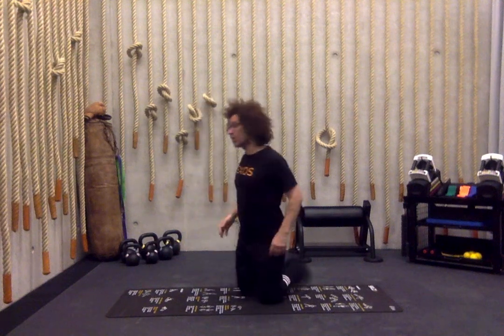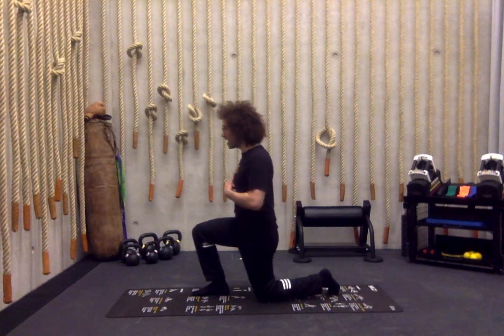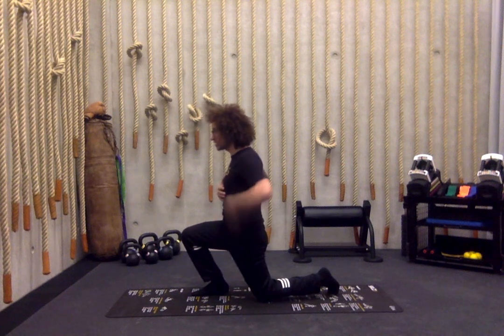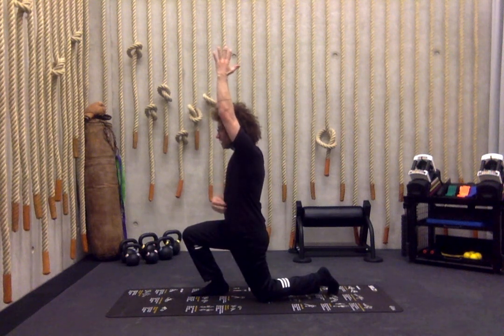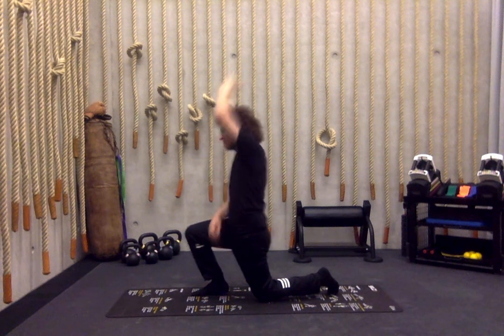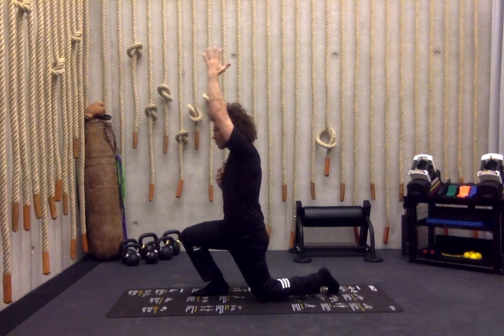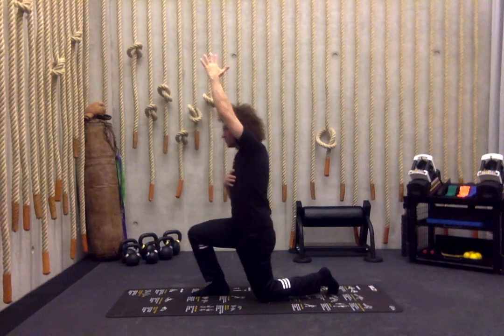Now switching to the opposite side. Find the corrective position, squeeze your powerhouse, reach, stretch this muscle group, arm reach, lateral flexion to increase this anterior side of the hip. Release, squeeze, reach, arm reach, lateral flexion.